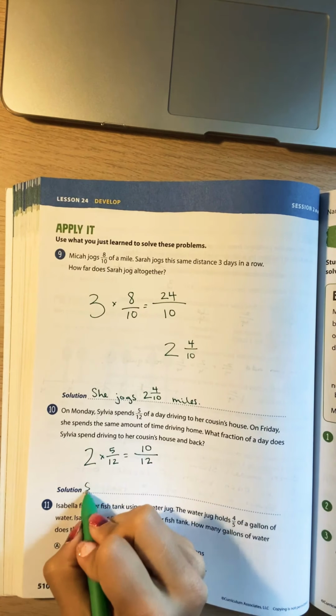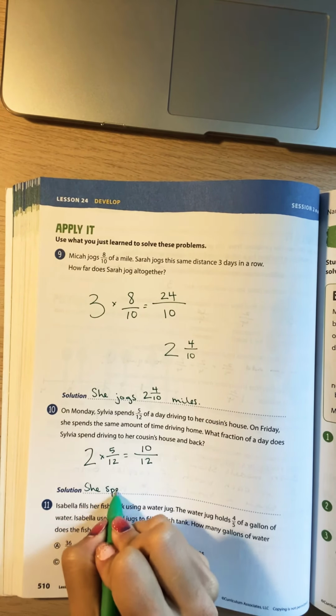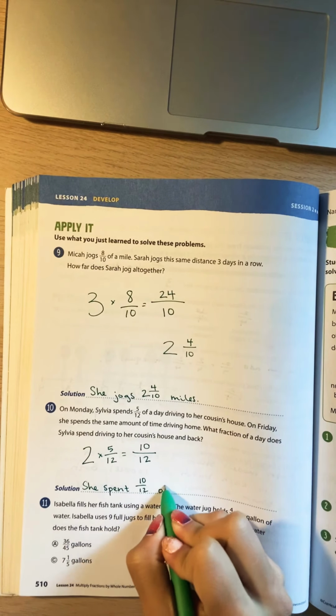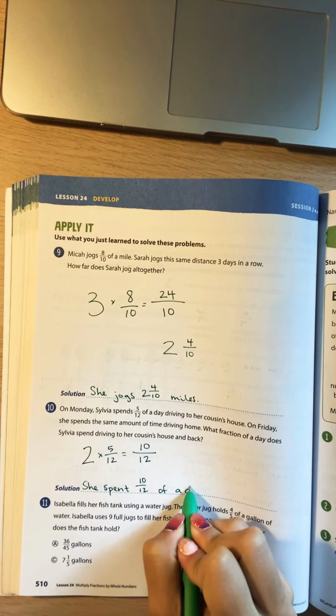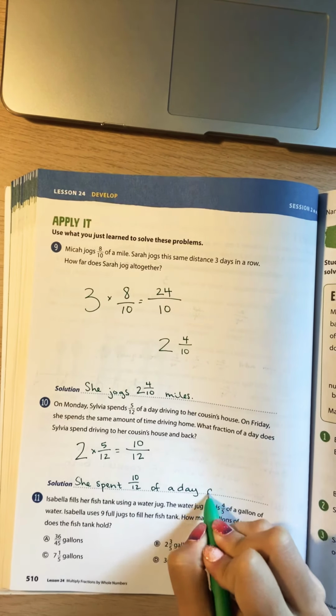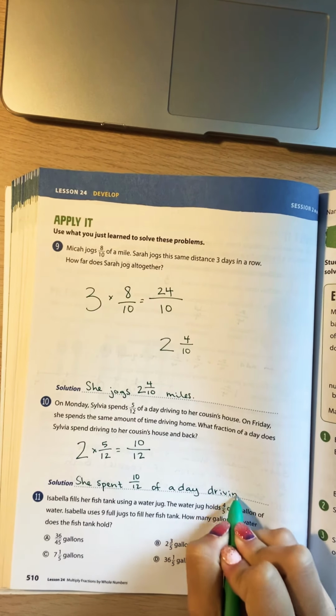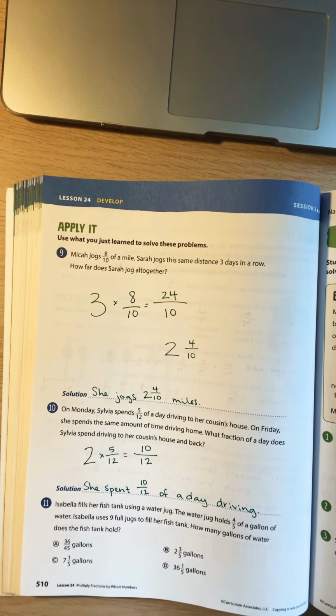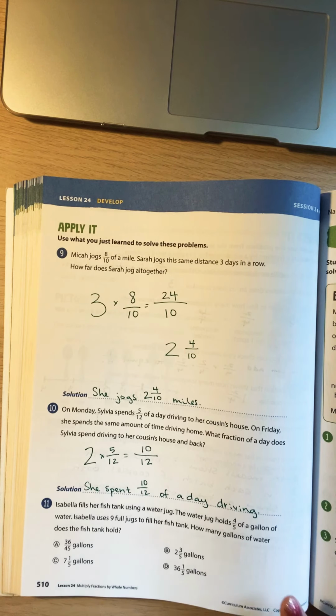So she spent 10/12 of a day driving. Driving to her cousin's house and back. But I ran out of space. That's it. Okay, last one.